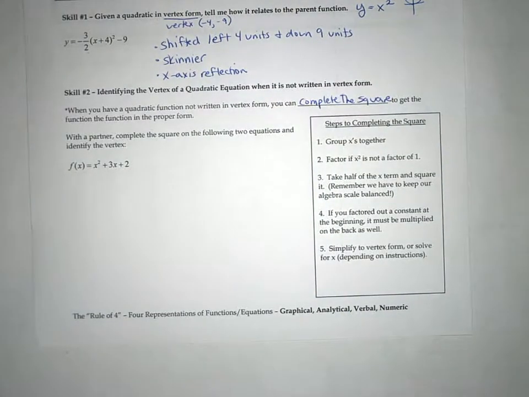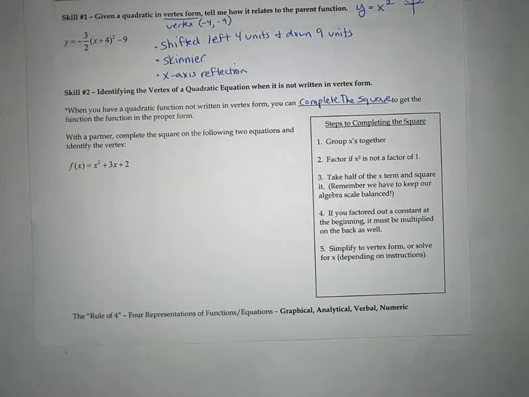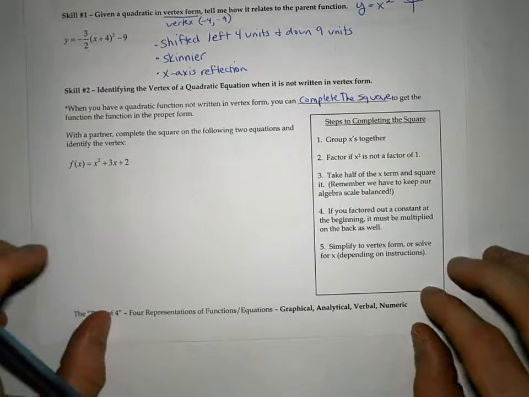So just as a quick review on how you complete the square. You put all your x's on one side, move your constants to the other. You factor out your value in front of the x squared if it's not 1. Take half the x term and square it. And when you square it, you have to add it to both sides of the equation. If you factored something else, it must be multiplied in at the end. And then you can simplify it to vertex form or solve, depending on what we're looking for.